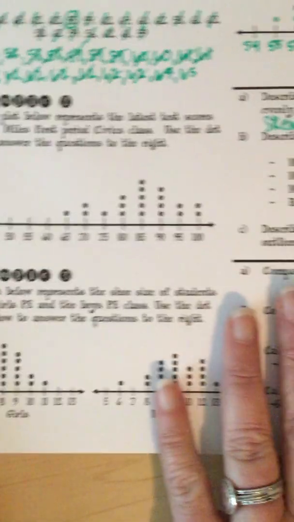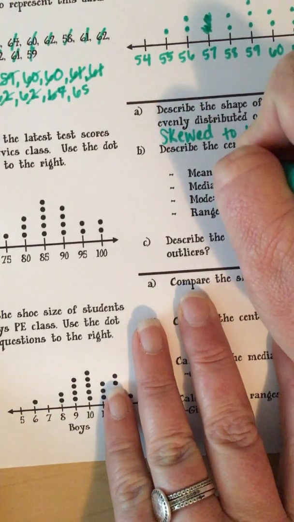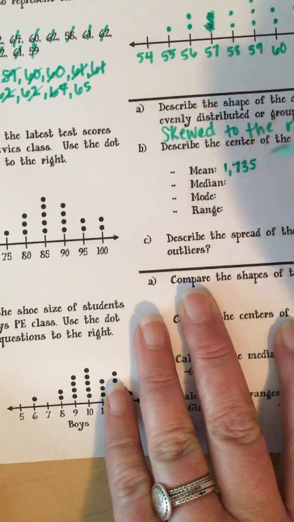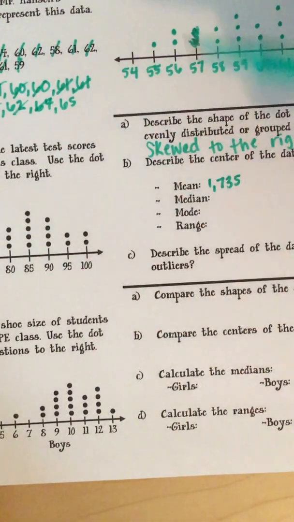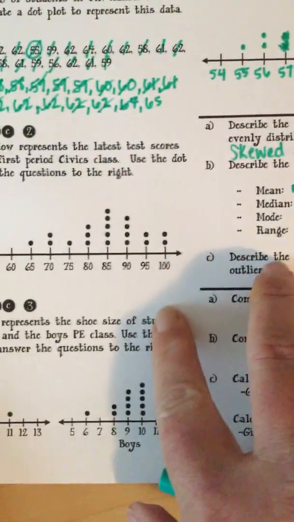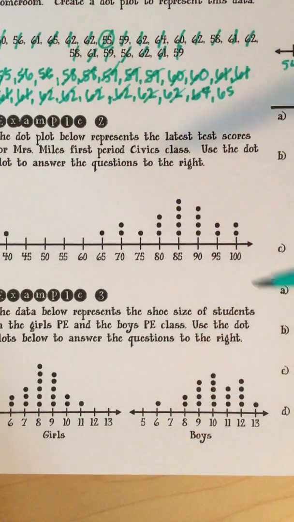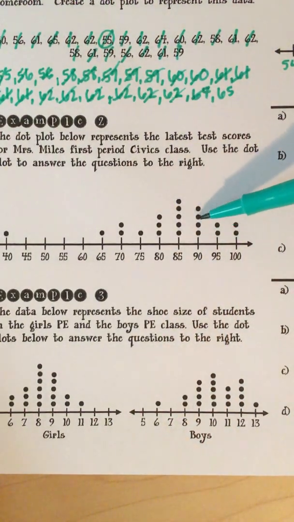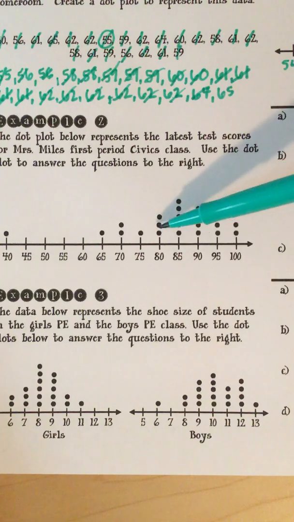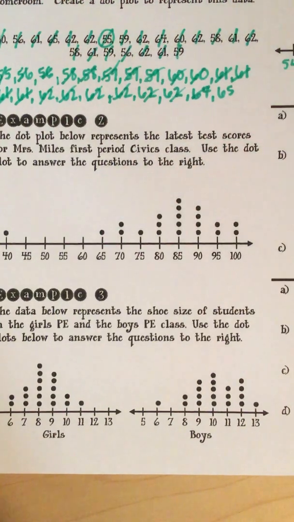So when you add all those up, you get 1,735. Okay, so that's the total when I add them all up. Now I have to find out how many numbers are in my data set. So I have 1, 2, 7, 8, 9, 10, 11, 12, 13, 14, 15, 16, 17, 18, 19, 20, 21.